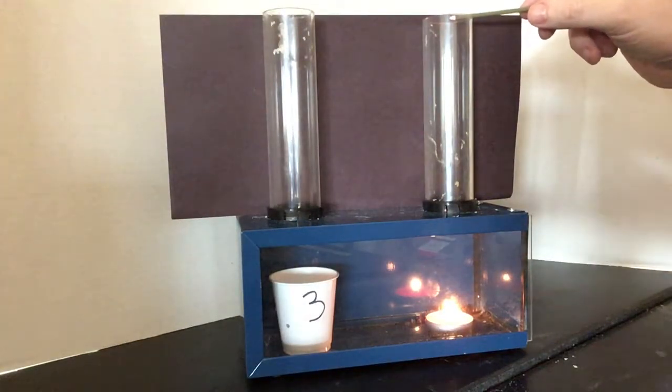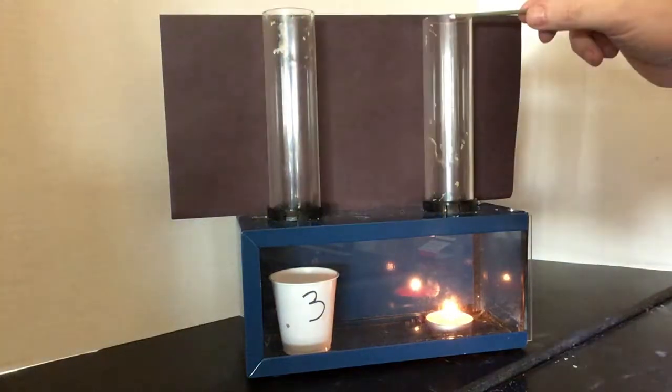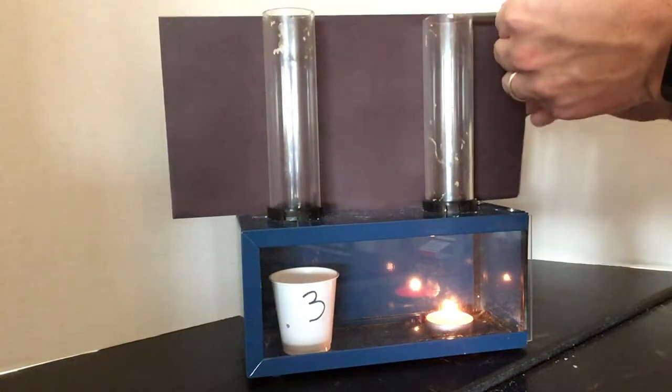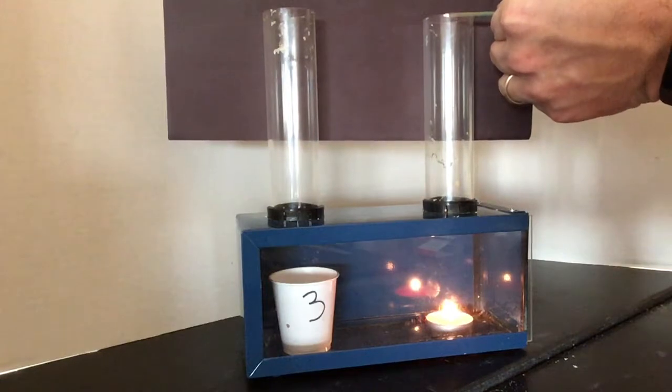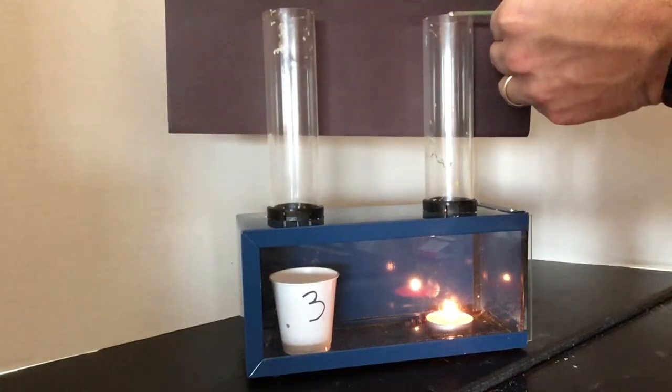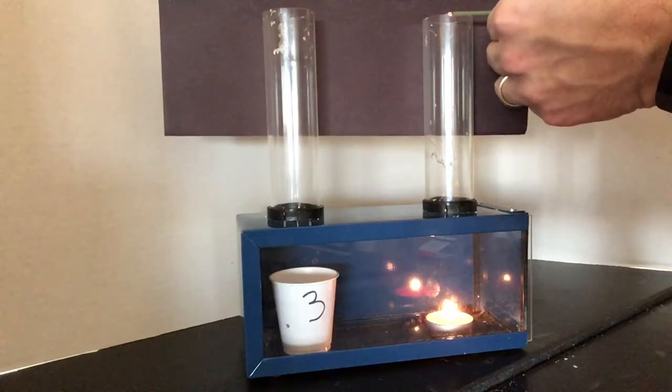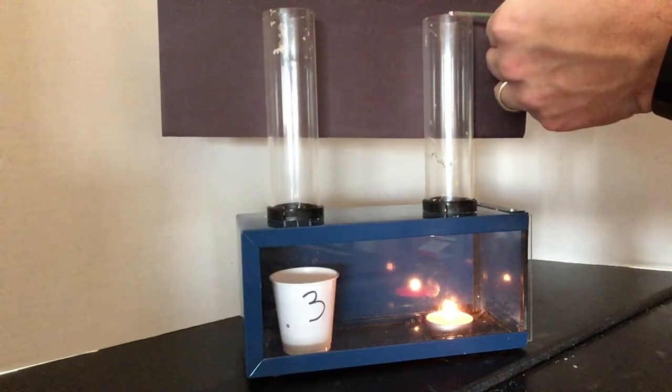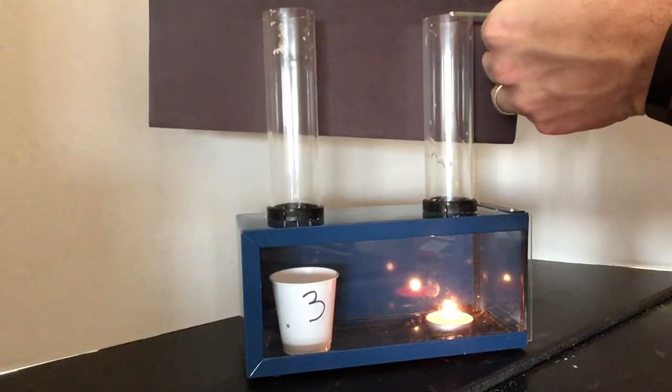It's hard to see because it's all up here, so let me move it up a little bit. If I move it up here, you should be able to see that the smoke is not going down the tube at all. It's all rising. So go ahead, pause the video and write your description and draw what you see happening.